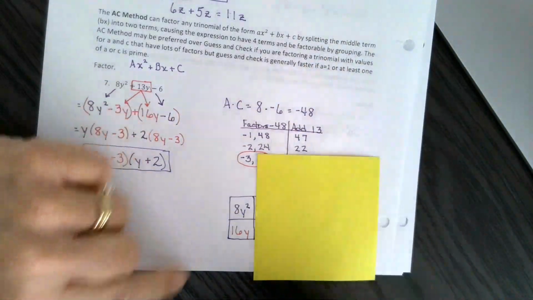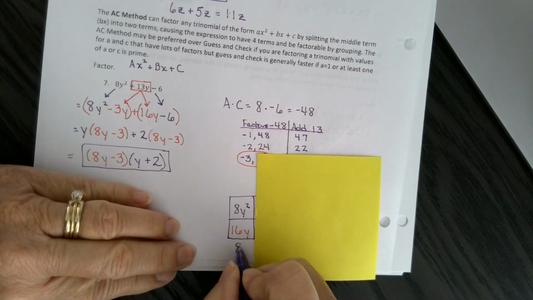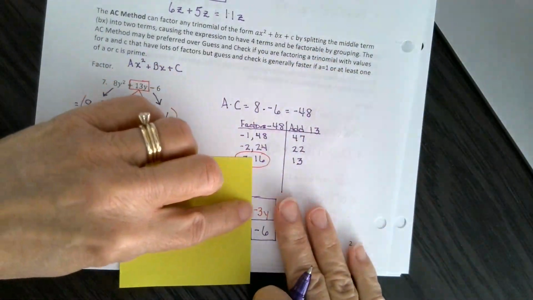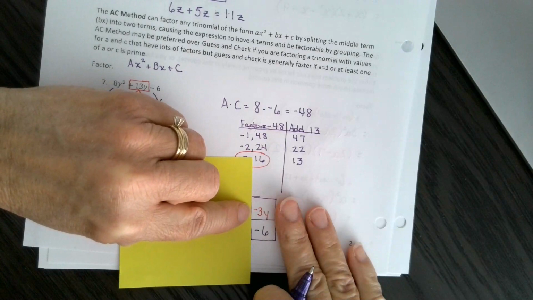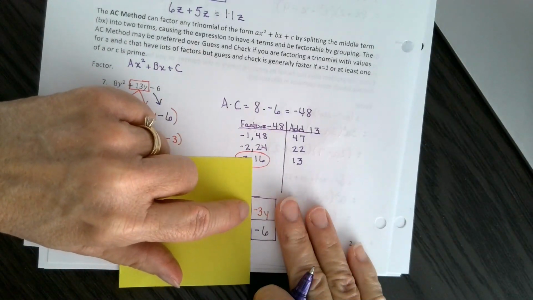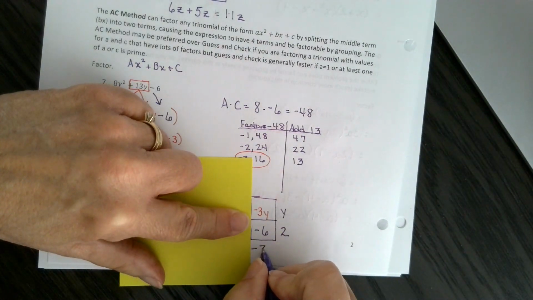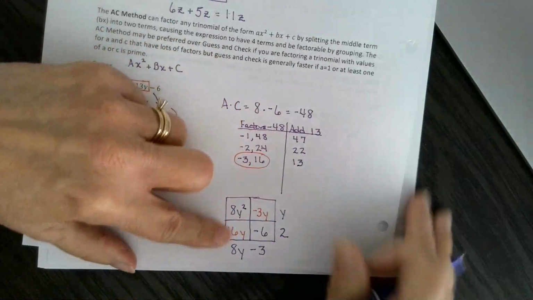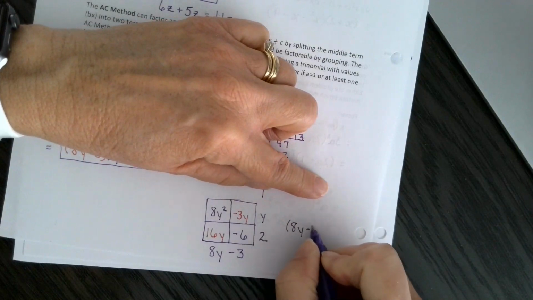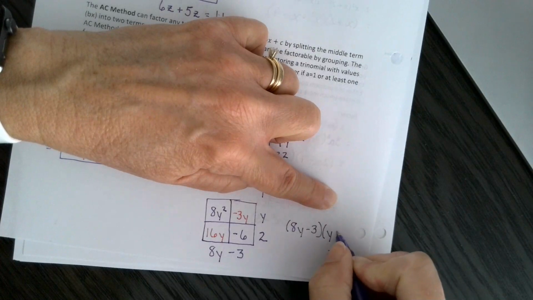Then right here, I'm going to now do columns. What do they both have in common? They both have an 8y in common. And then this column, they both have 8. Because this is negative, the top one, we're going to factor out a negative 3. Now, here's one of them, 8y minus 3. And here's your other one, y, because that's positive, plus 2.